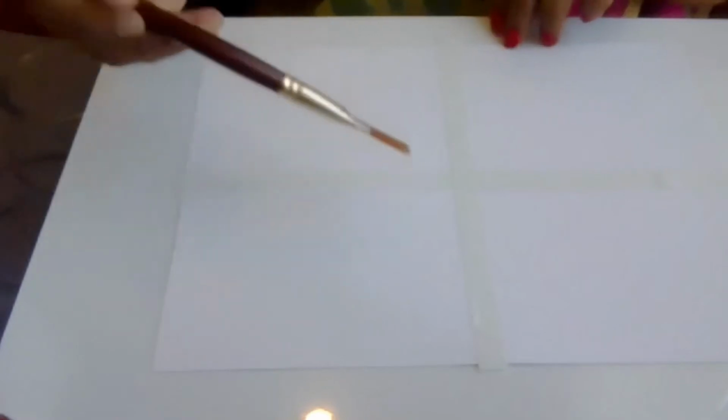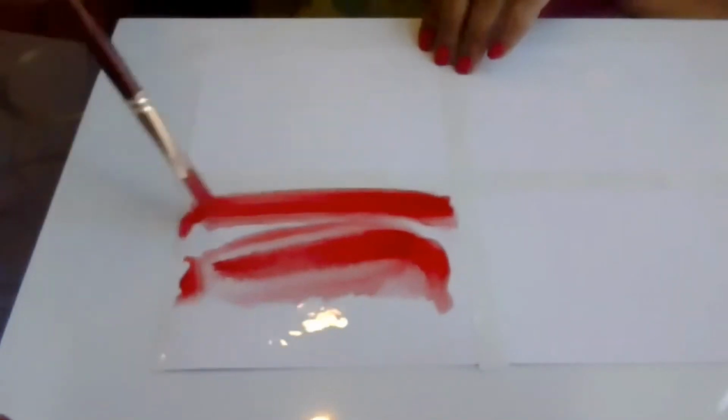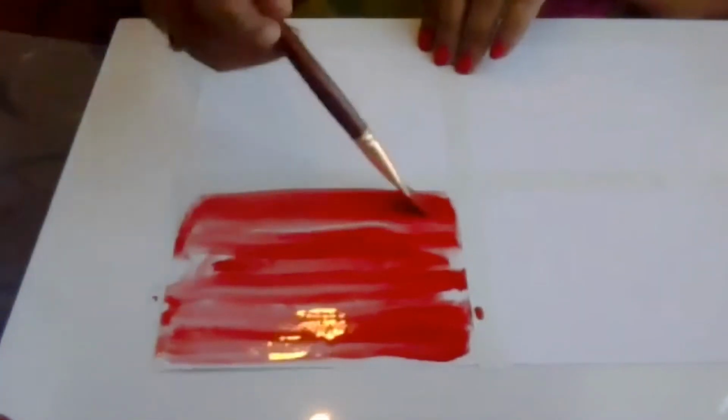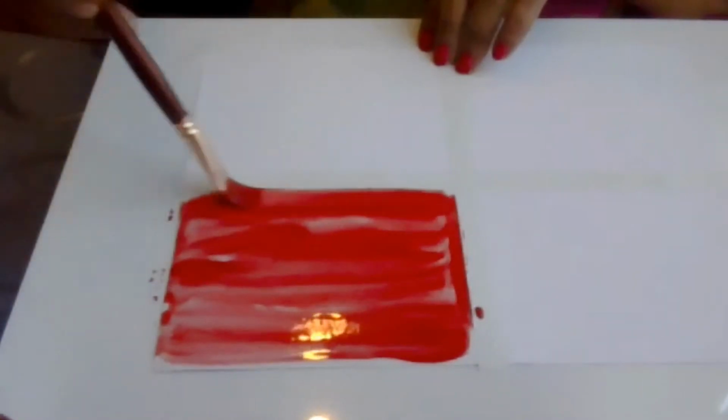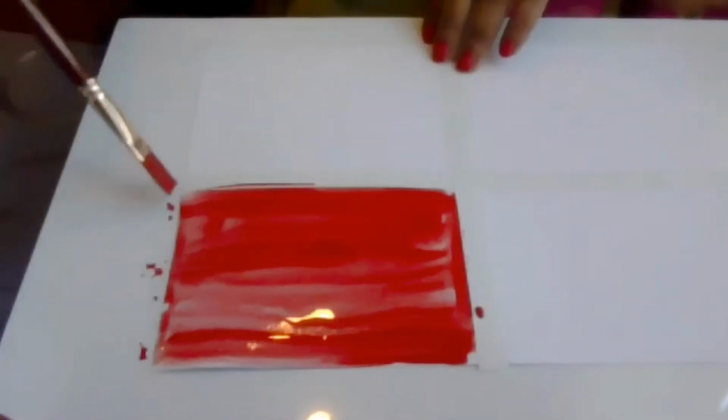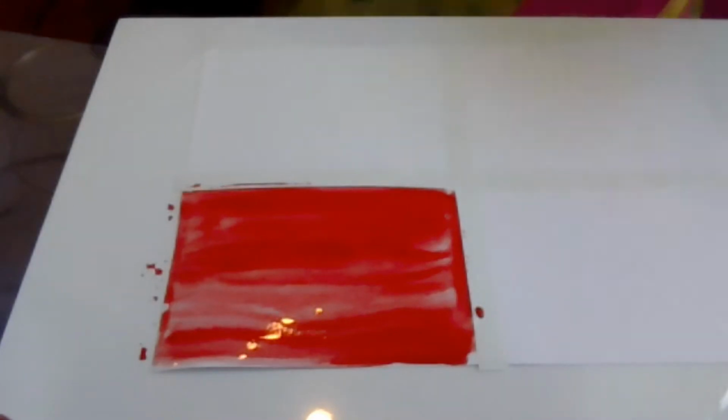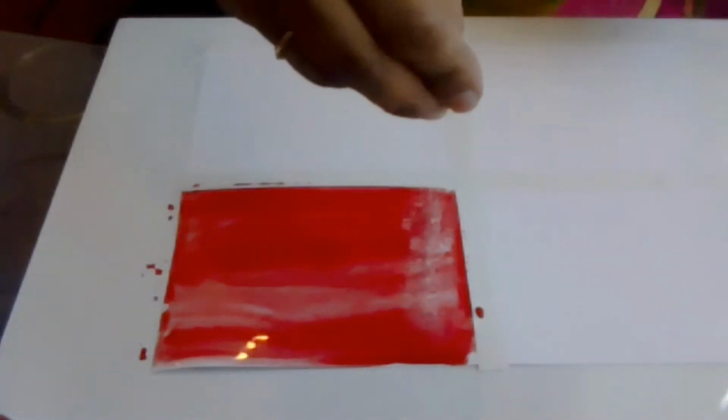Let's start the class. The first step I'm going to do, I'll be putting water in this area. I have divided my page into 4 parts. There are 8 techniques. So let me start with the first one, which is adding salt. So I wet the paper first. Then I take red color and let me spread the color. Here we go. Now on this, I am going to pour salt.